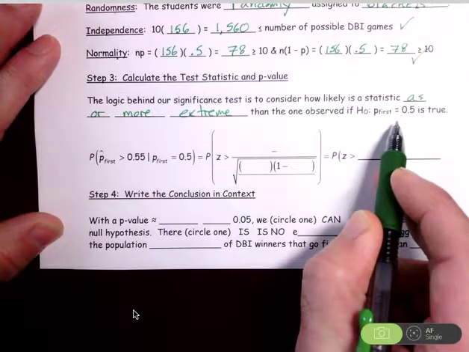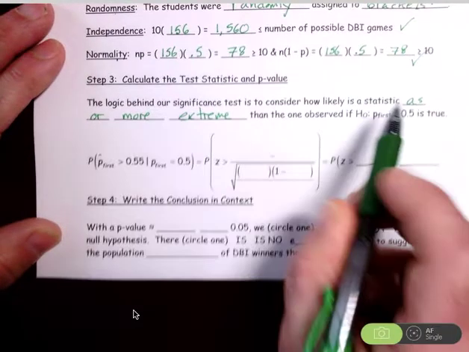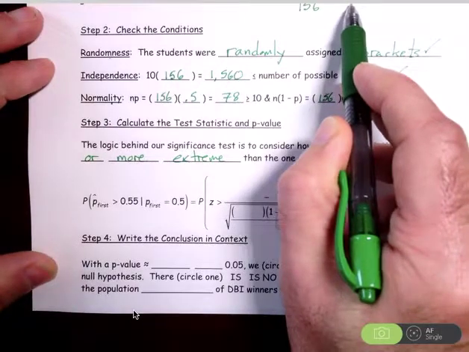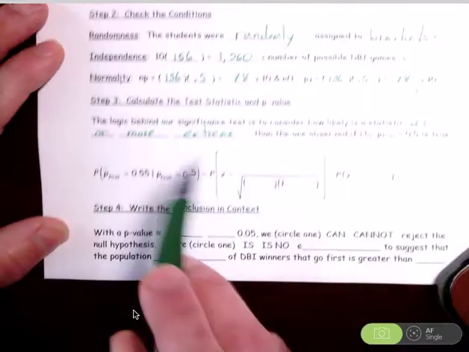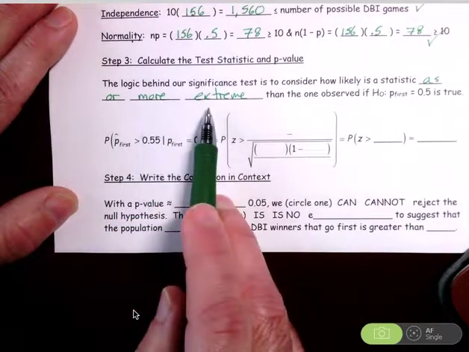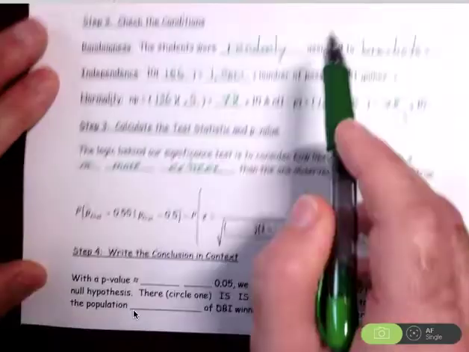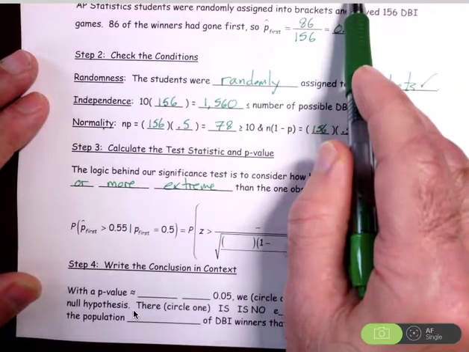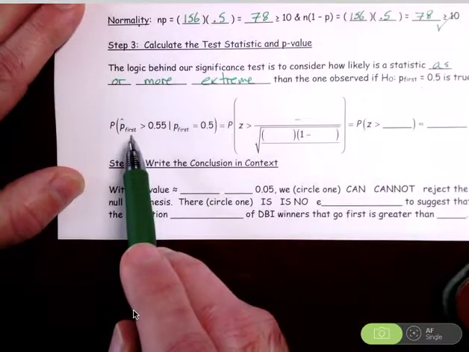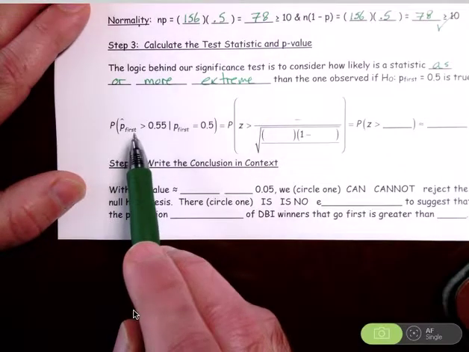So we are trying to decide how likely is a statistic as high or higher than 0.55. That's what we mean by as or more extreme. So by extreme, we mean in this direction, above 50%. So we can write that as a conditional probability.